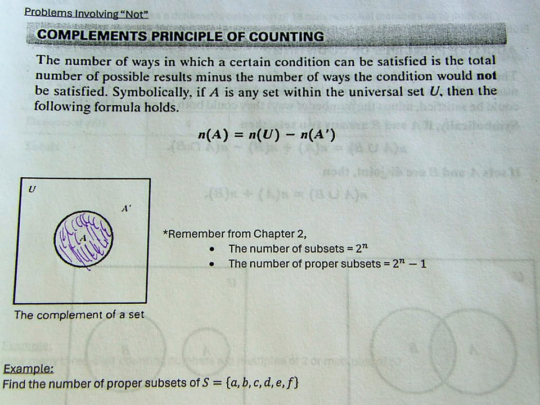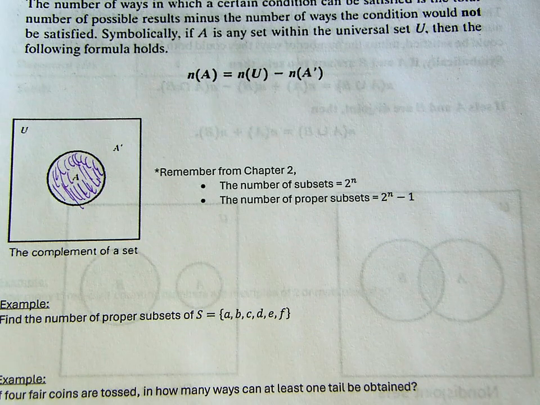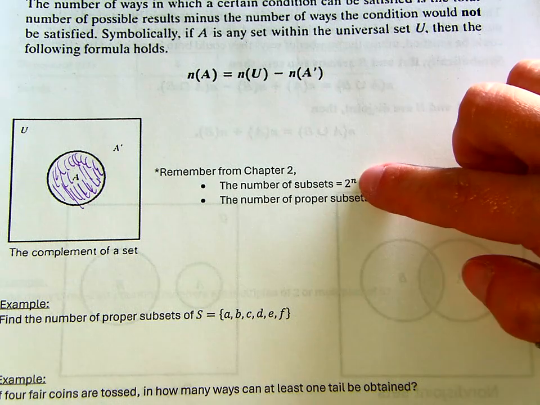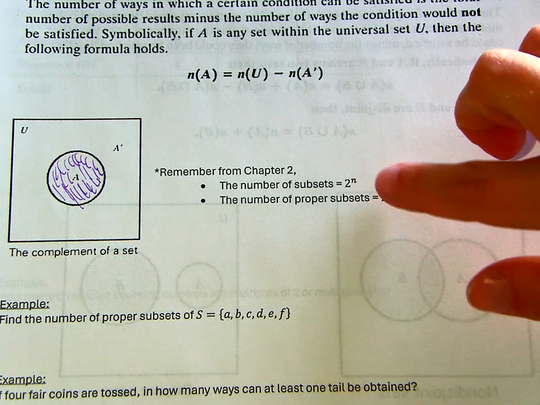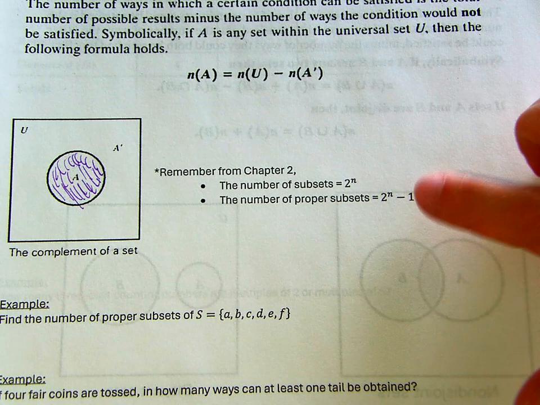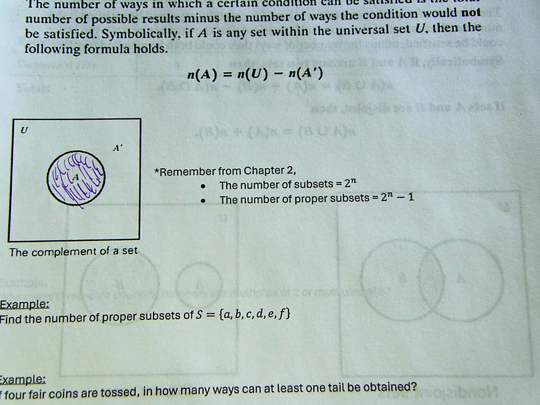You are going to have to find subsets and proper subsets again. Again, I really like that chapter 10 falls towards the end of the semester and it ties in all the stuff from chapter 2, because that should be refreshing you on this material. The number of subsets was found by 2 to the n power, where n was the number of elements within a set. And then the number of proper subsets was 2 to the n minus 1, because to be a proper subset, we couldn't include the entire set as a subset. That's why we subtracted 1 from it. The entire set A can be a subset of itself, but the entire set A cannot be a proper subset of itself. So that's where the minus 1 comes in. Again, all of that stuff's from chapter 2. But we're going to approach our problems today from this not perspective.